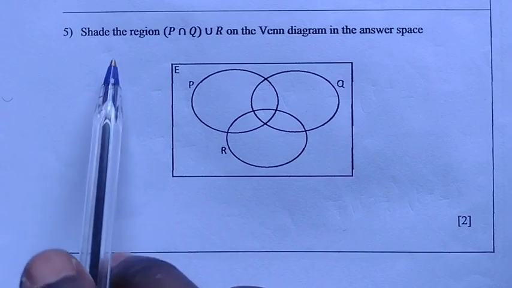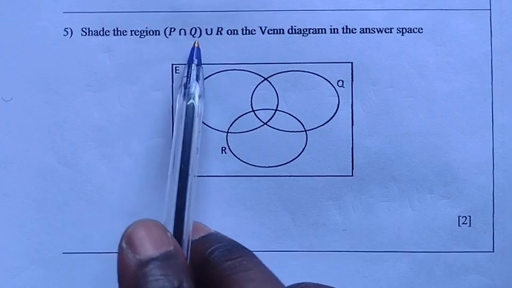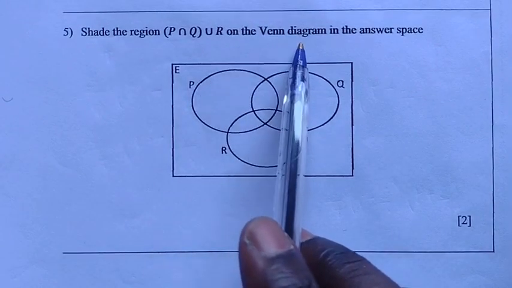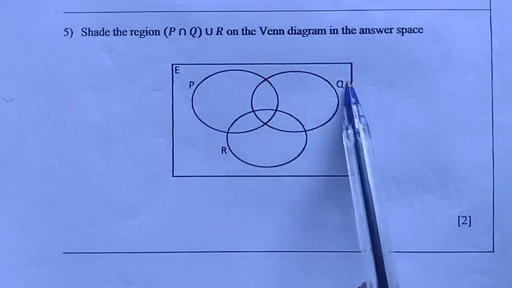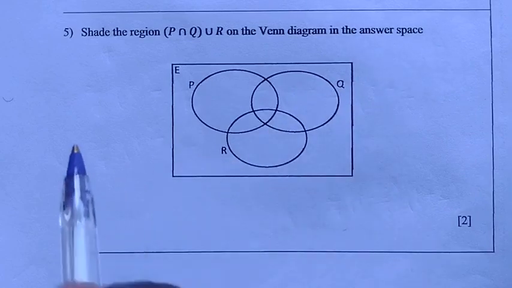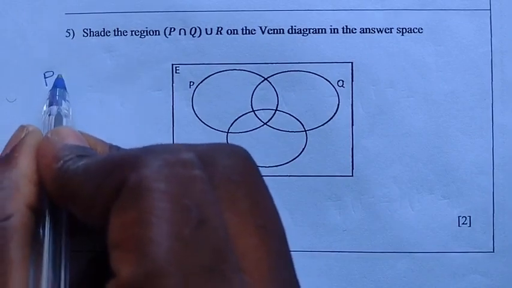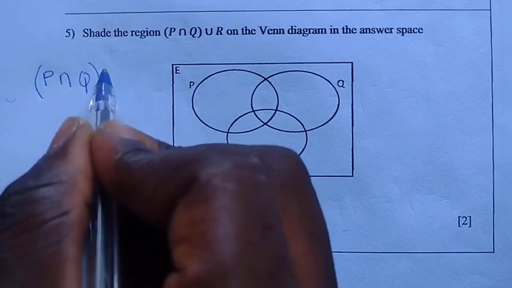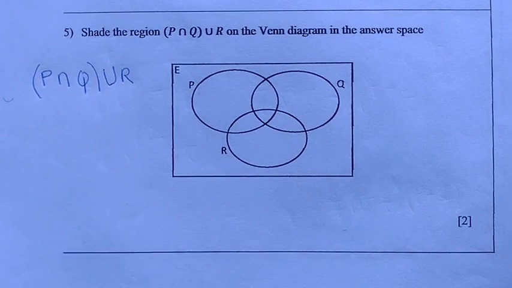Question 5 reads, shade the region, in brackets we have P intersection Q, union R on the Venn diagram in the answer space. So we have set P, set Q, and set R. So they want us to shade P intersection Q, then union R. This is what they want us to shade.